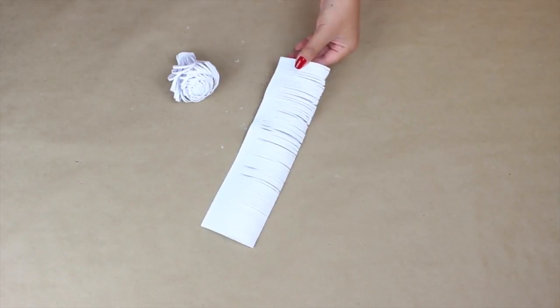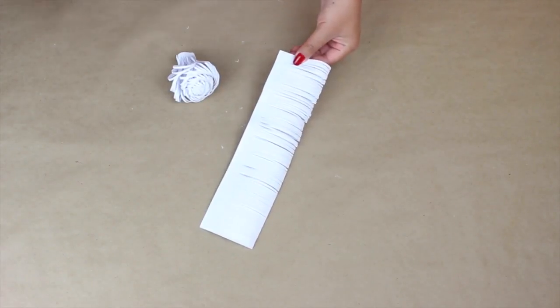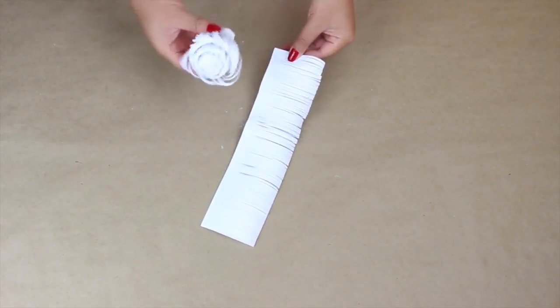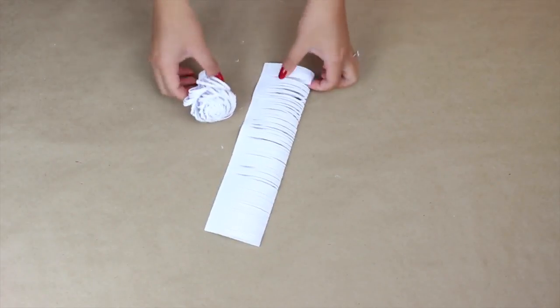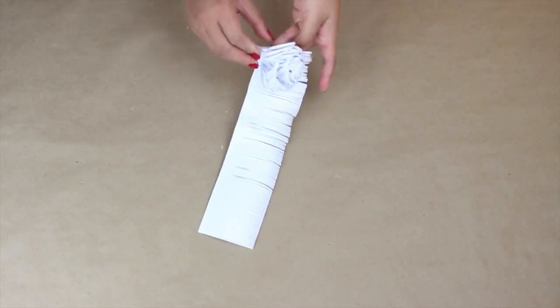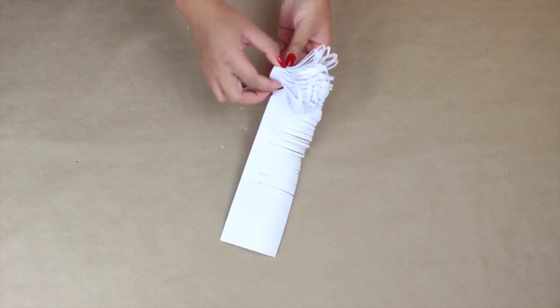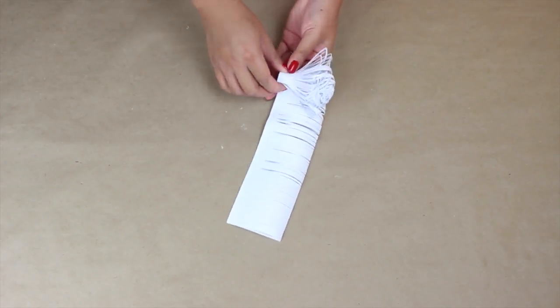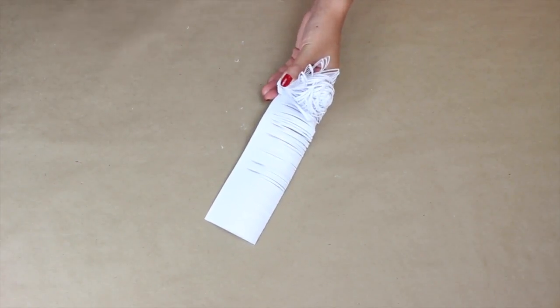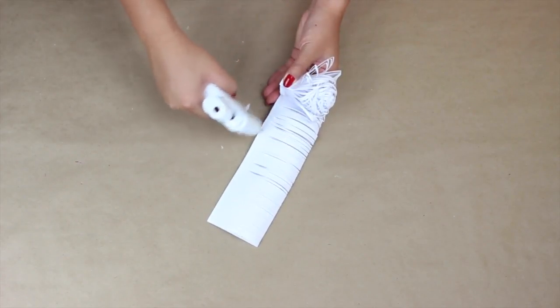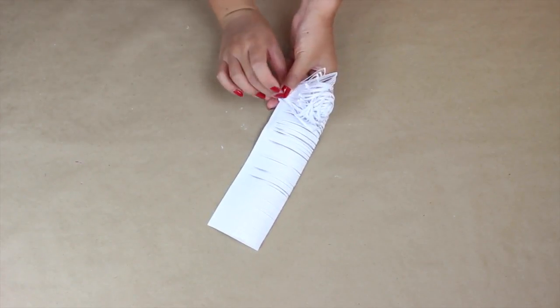But essentially I want these to curve outwards, whereas before they would curve inwards together into the center. These I want to curve outwards. So I'm going to glue it to the center that I created.